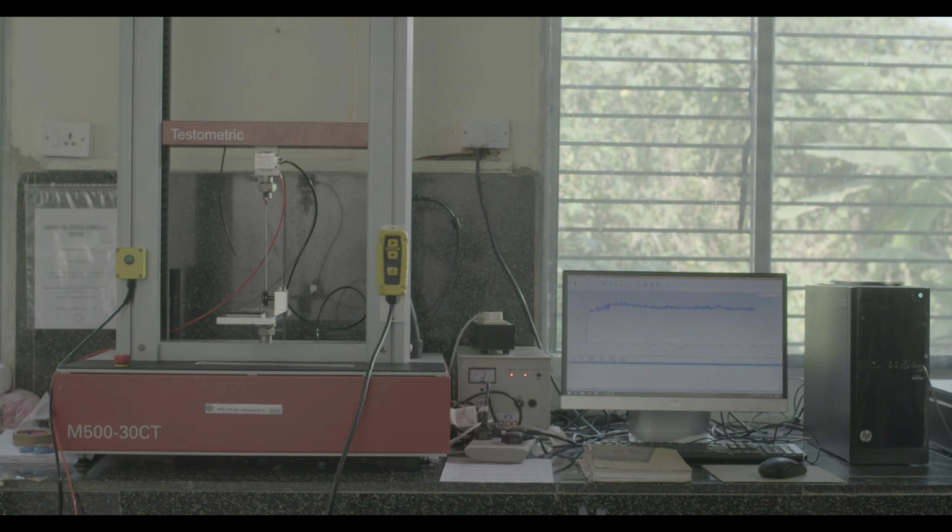Measurement of coefficient of friction between fabric and metal. Purpose: to measure the coefficient of friction between fabric and metal. This method is suitable for all types of woven and knitted fabrics.